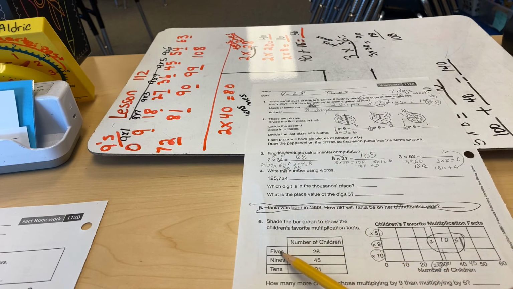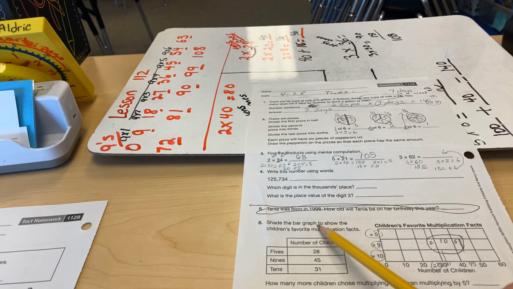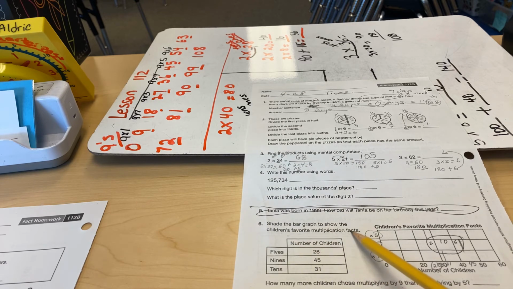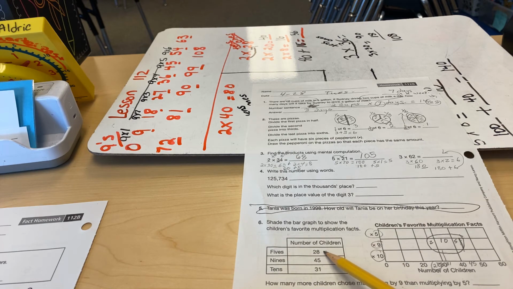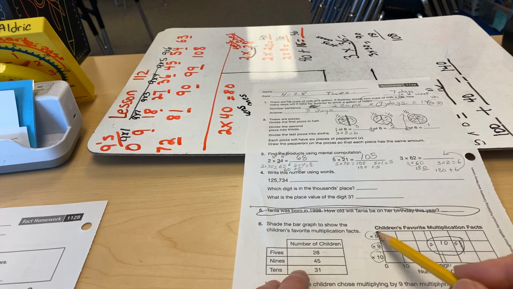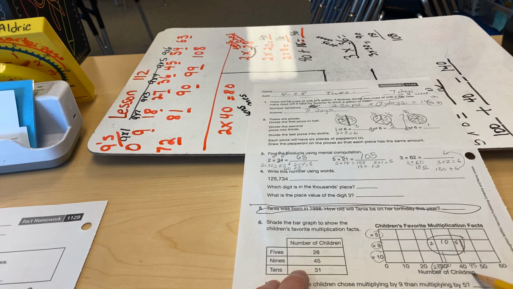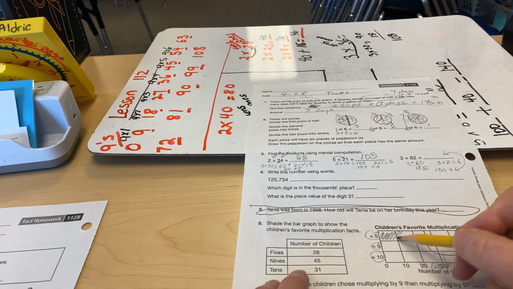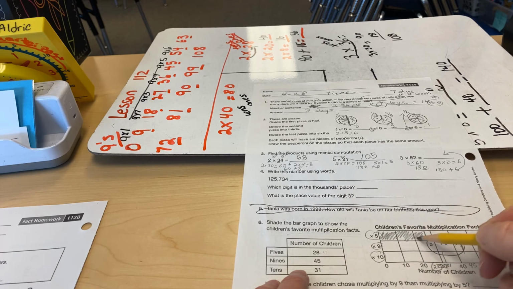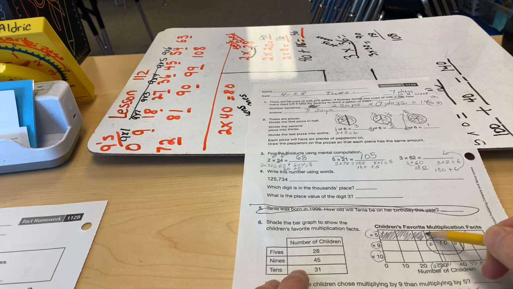So on number 6, it says shade the bar graph to show the children's favorite multiplication facts. So we have 5s. 28 children like the multiplication of 5. So I have the 5s here, and here's the number of students or children. So I have 20 and 30. So I put 28 right here. So 28 is there, so I'm going to shade it to the 28. So look at the number right there so you know where to go to.